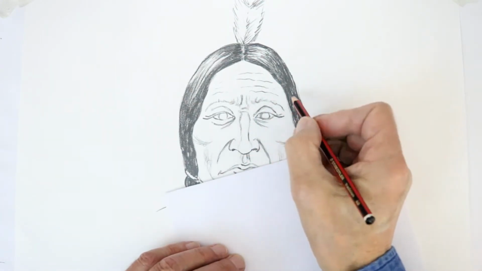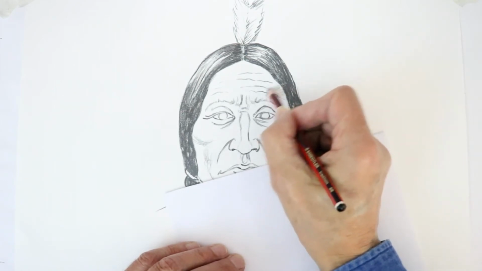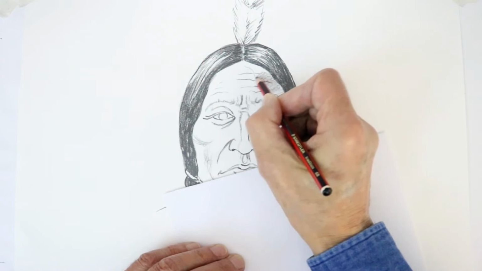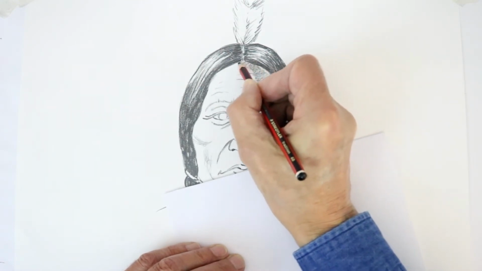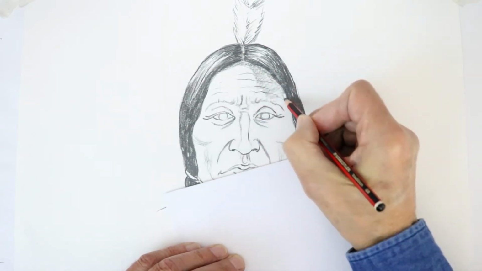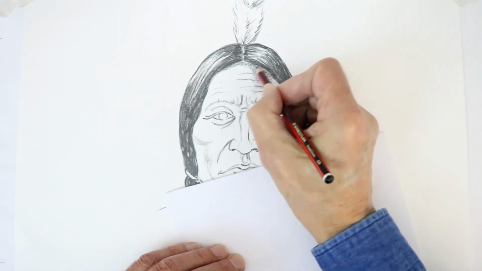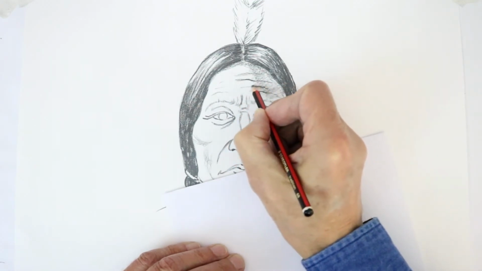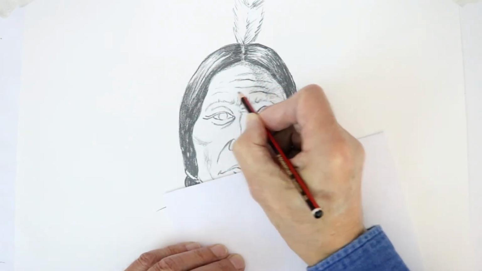So on either side you'll get shading. So this part of the forehead up to here and under his hairline will be in shadow. You get that kind of shape there coming in. And a bit more shading on the creases of the forehead themselves.